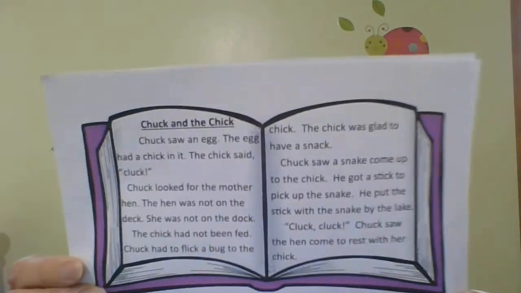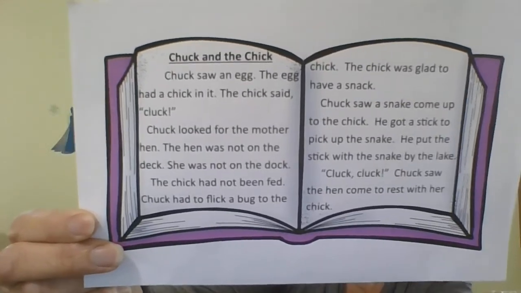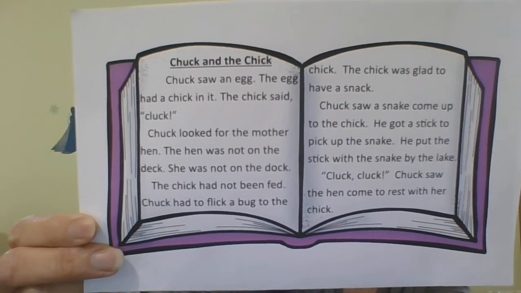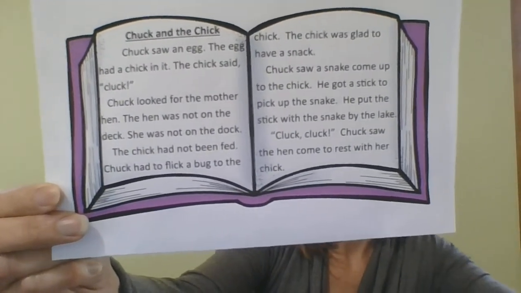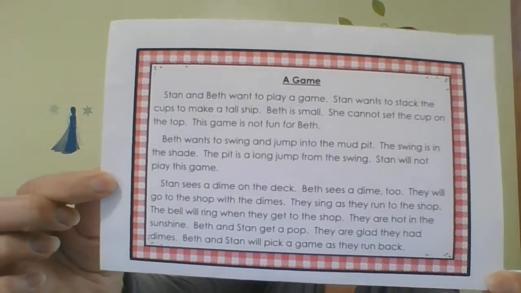When you're ready, you can unpause and go back to Chuck and the Chick. Pause that and read it. And then, if you're ready, you can do one more, a game.